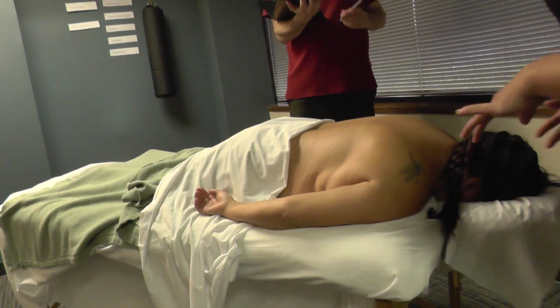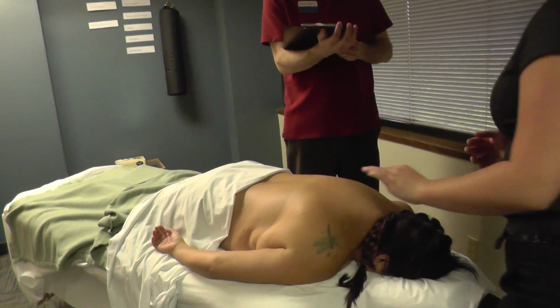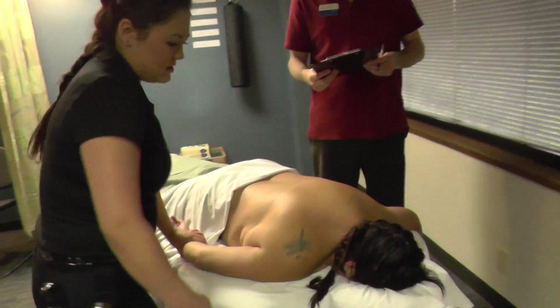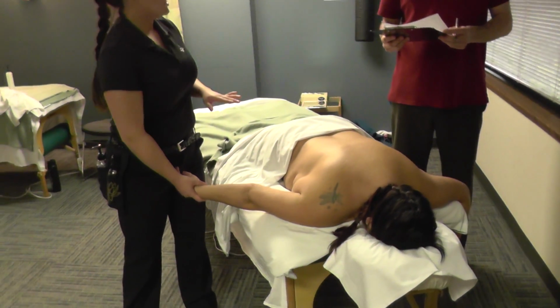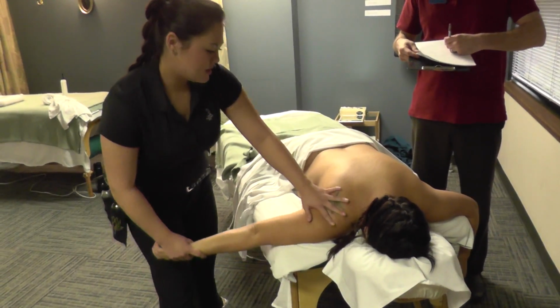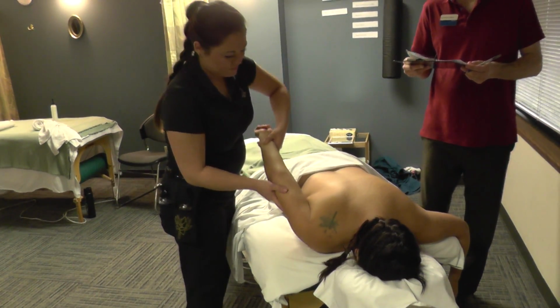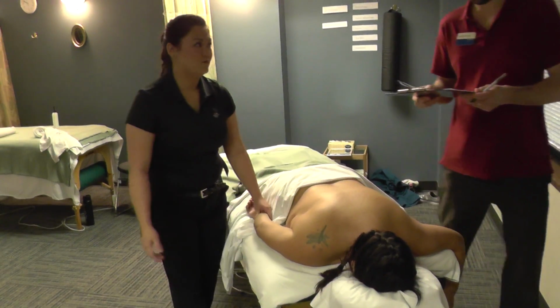On your client, outline the supraspinatus and all of its attachments. Ready to move on. Name and demonstrate on your client the actions of the supraspinatus. All of these actions occur at the shoulder. Abducts and flexes the arm. Ready to move on.